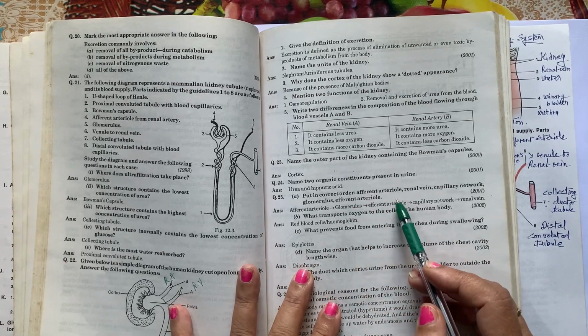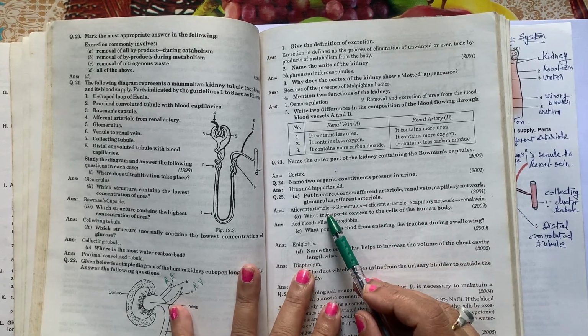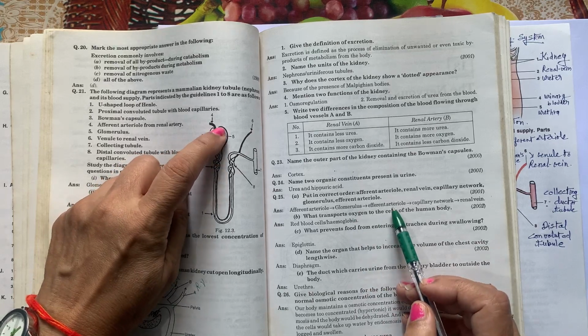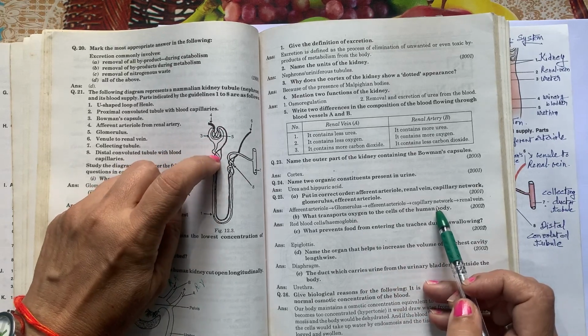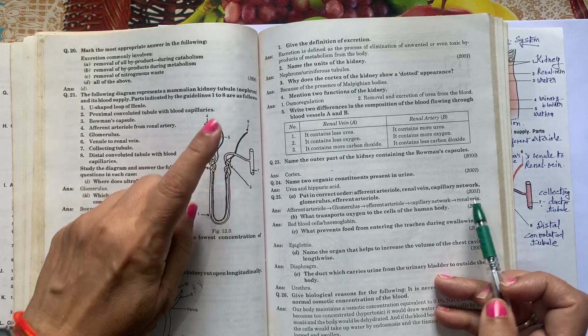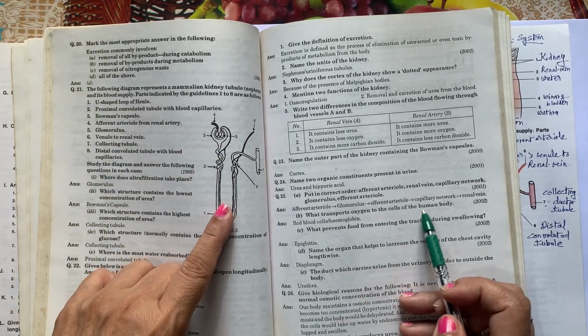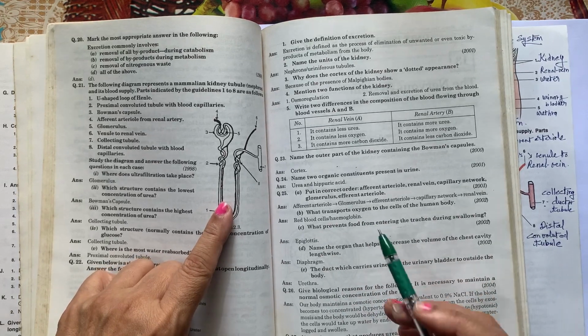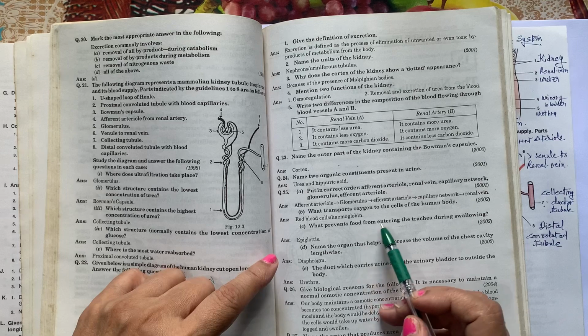Put in correct order: afferent arteriole, then glomerulus, then efferent arteriole, then capillary network, and then the renal vein. Which transfers oxygen to the human body? RBCs. In RBCs, hemoglobin is present, that helps in transporting oxygen to all parts of the body.